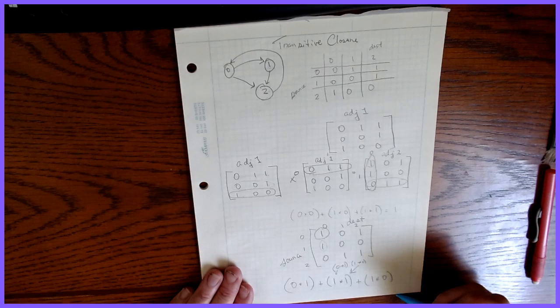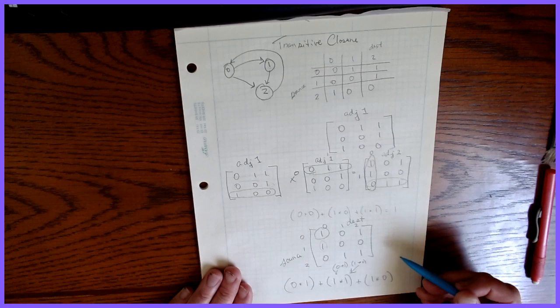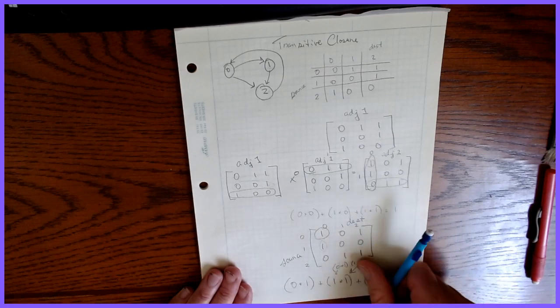So this is more than a mathematical trick. What it is, pieces of the joining paths overlap, and that's how we get a path of 2. That's it for right now.